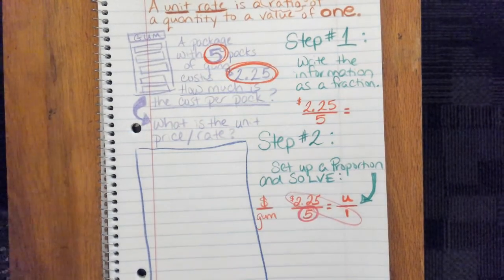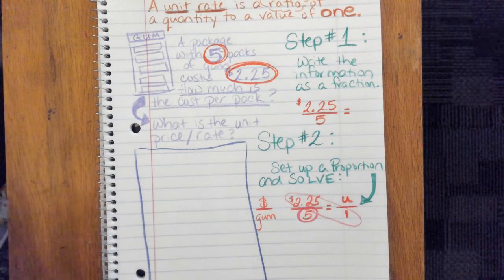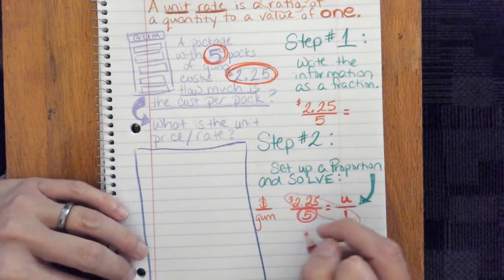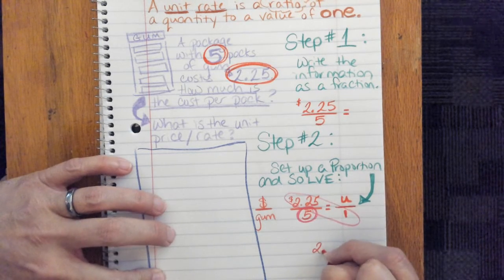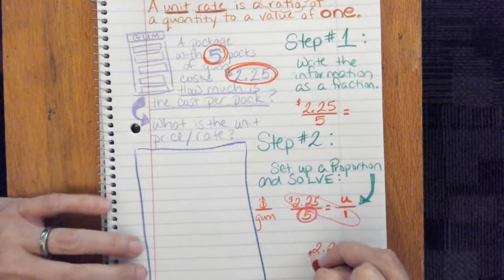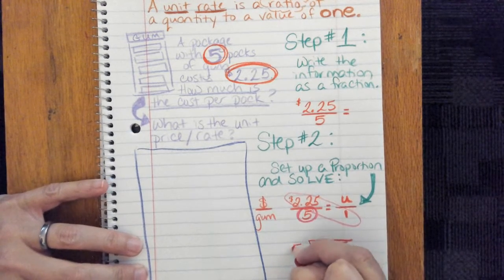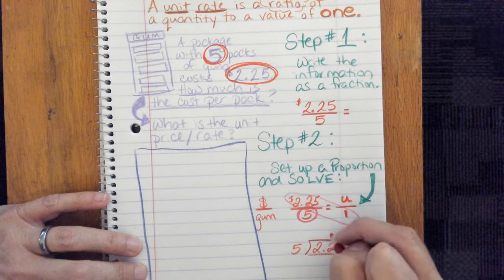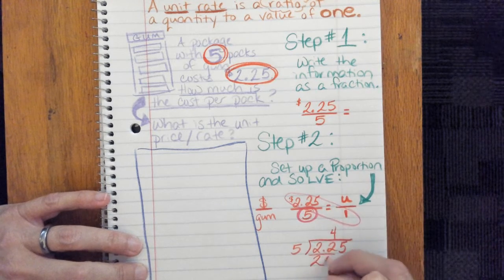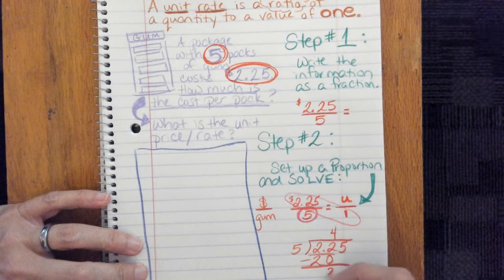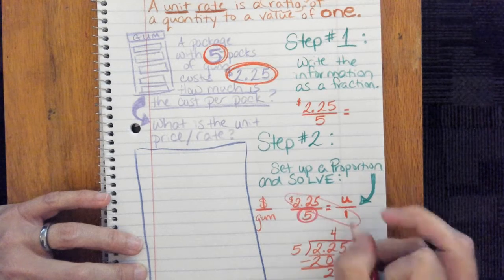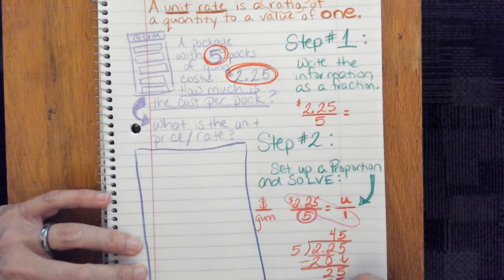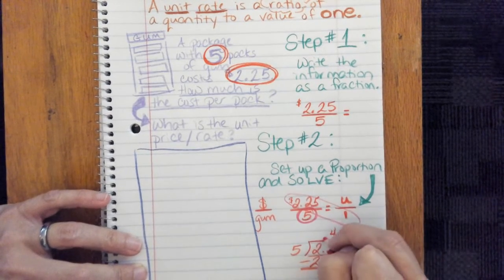And of course, it's 225 times 1, and so 225 times 1 is 225, and then I divide by the ball, which is 5. 5 goes into 22 4 times, and just bring the decimal up.